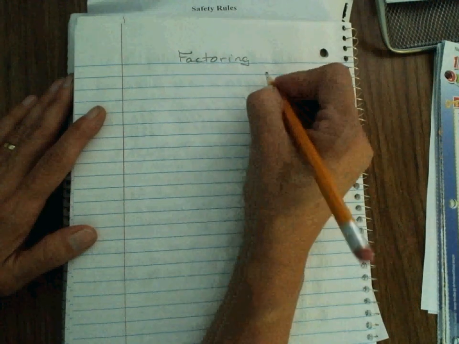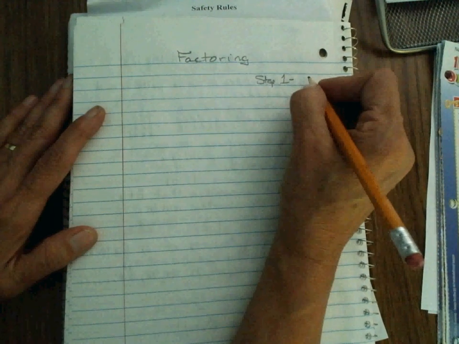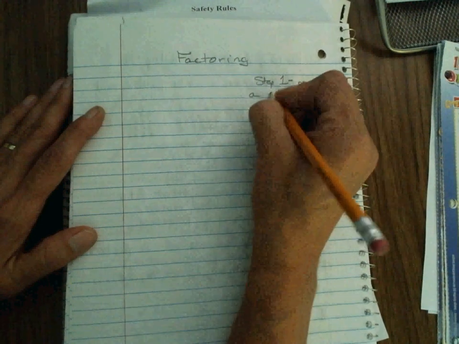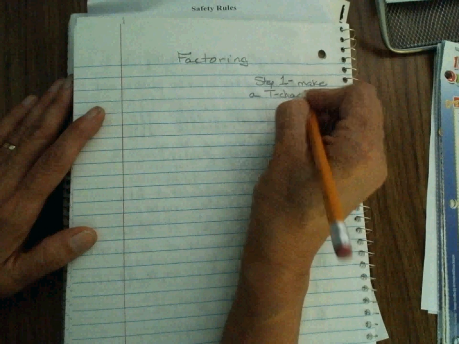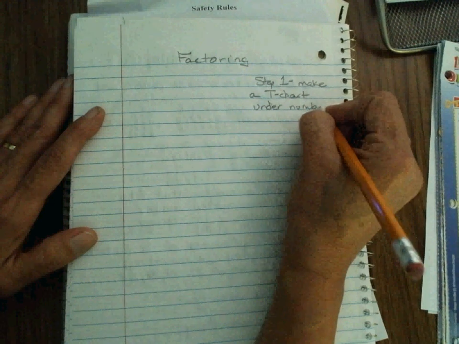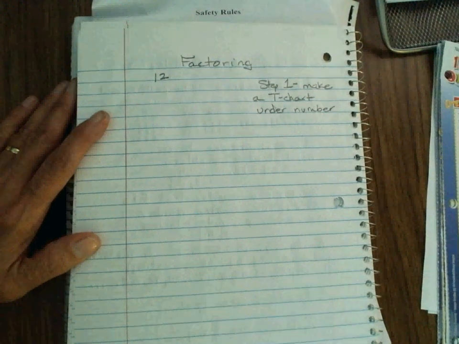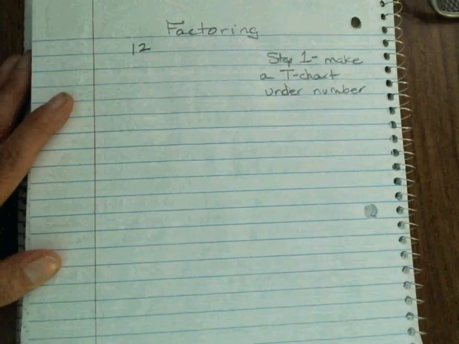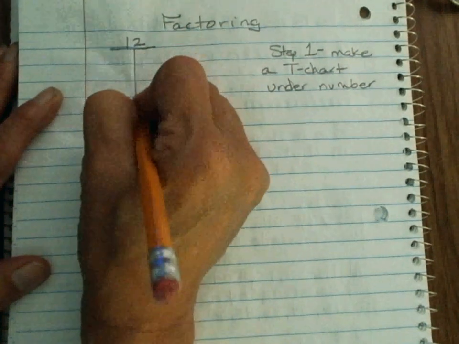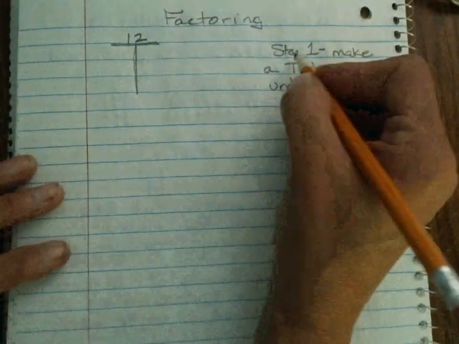Okay, so when we're making factors, step 1, make a T-chart under the number. Let me show you what I mean by that. Let's say we're going to list the factors of 12. I'm going to make a T-chart, line right here, line right here. See how it makes a T? Make a T-chart for 12.